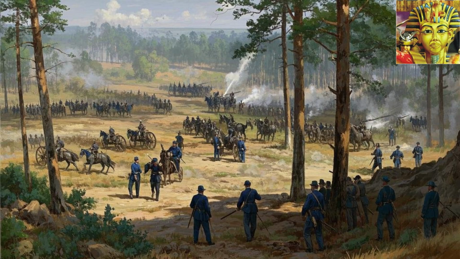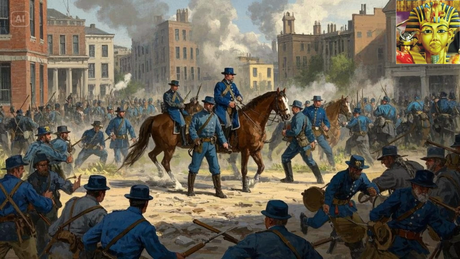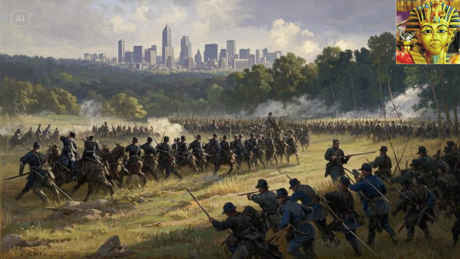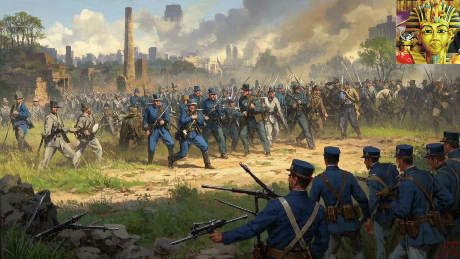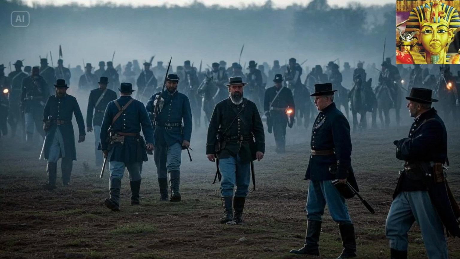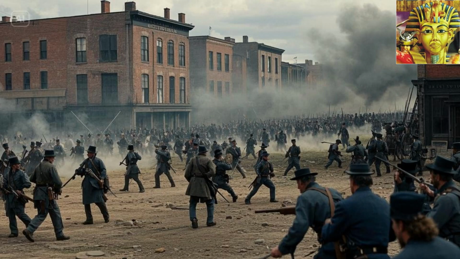The evacuation and burning of Atlanta. On September 1, 1864, Hood ordered the evacuation of Atlanta, recognizing that the city could no longer be held. The following day, Union troops entered Atlanta, marking a significant victory for the Union. In November, as part of his March to the Sea, Sherman ordered the burning of Atlanta's military and industrial facilities, further crippling the Confederate war effort and leaving the city in ruins.